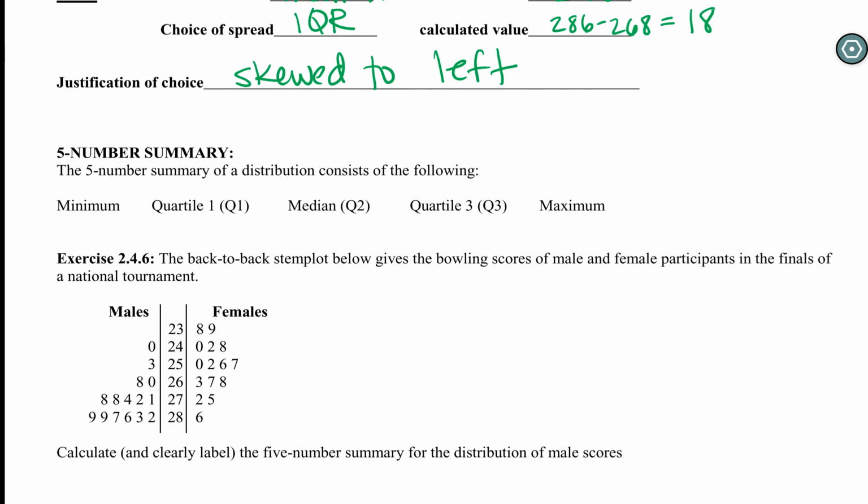So the last little blurb here is this idea of our 5-number summary. The 5-number summary is the min, Q1, median, Q3, and the max. And they want us to go ahead and do this for the male scores. Now, I already have some of this up above because I just calculated the median and the IQR for the male scores. So the median for the male scores was 278. I'm just going to go ahead and write it here. Q3 was 286. Q1 was 268.